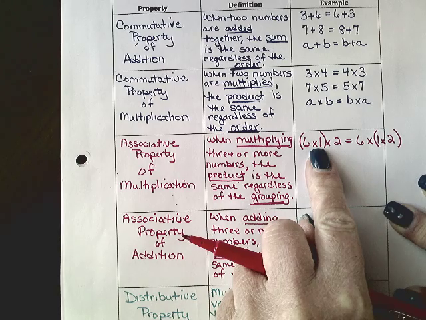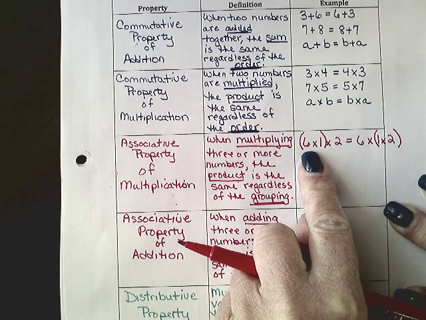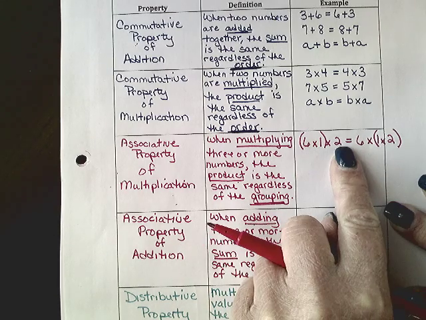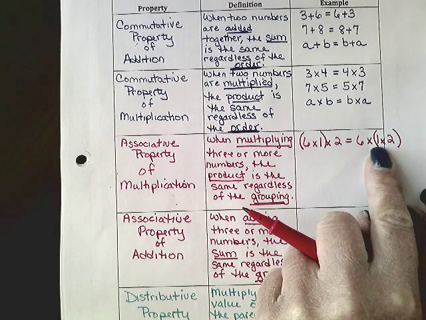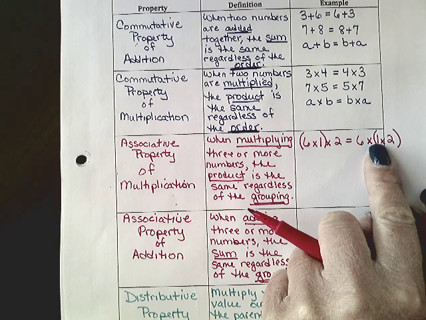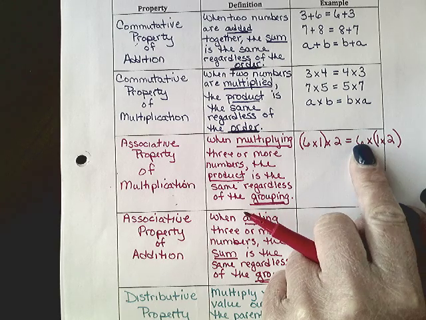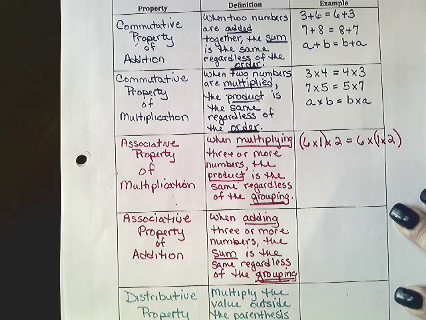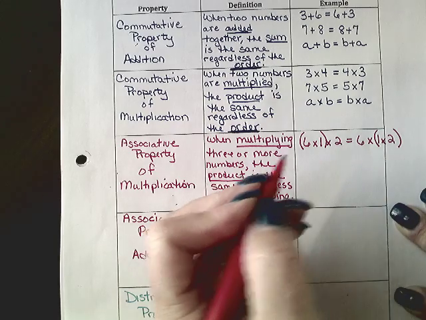So 6 times 1 I would do first with the parentheses, and that's 6, and 6 times 2 is 12. On this side, I would do 1 times 2 first because of the parentheses. 1 times 2 is 2, times 6 is 12. So the answer is still going to be the same on both sides, regardless of which grouping I multiply first. So the only thing that moves here are the parentheses.